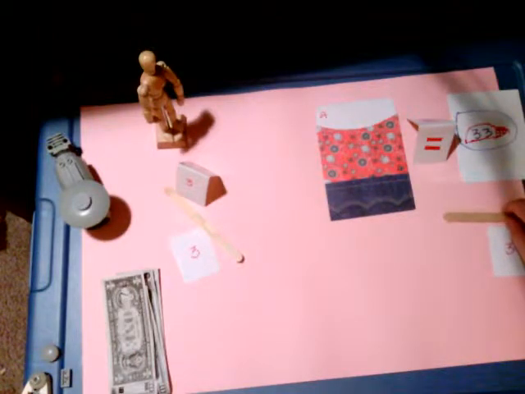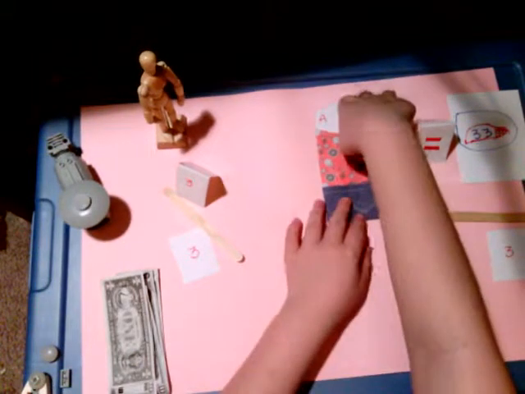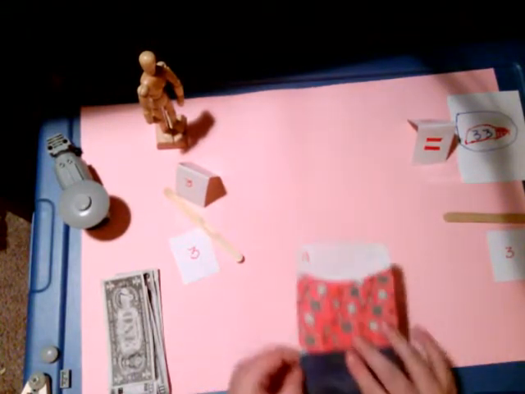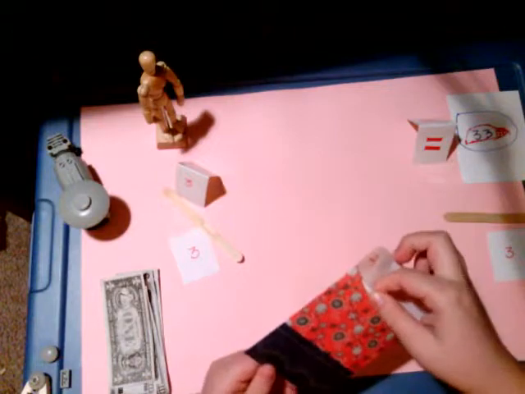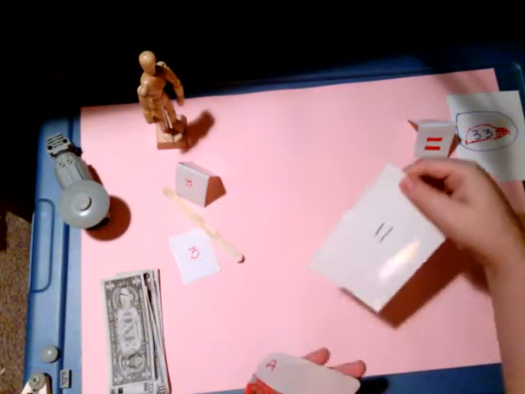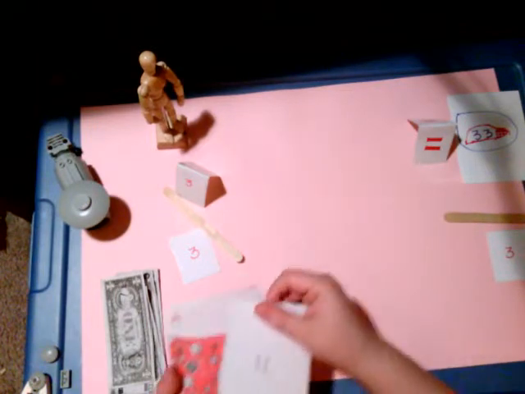Three times 11, 33. I think I'm right. Let's see. Yeah, I really have a feeling I'm right. Yes, I am right.